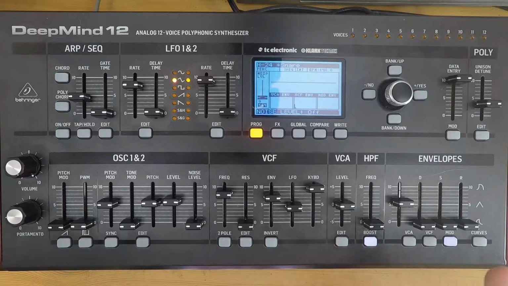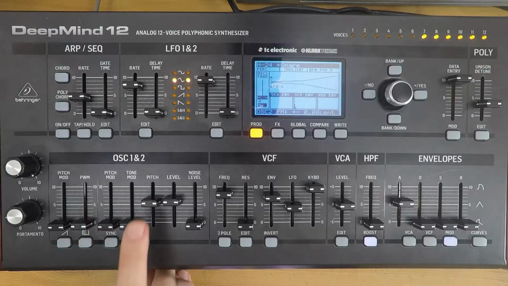This time the VCA is controlling the overall amplitude, which will be noise mostly here, and the mode envelope, which is shorter, will control only this one. It's just a simple, really fast decaying square wave.